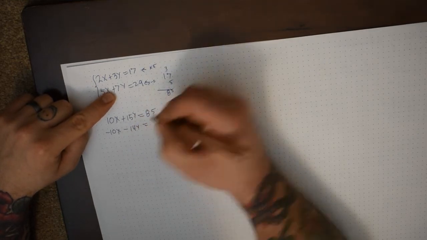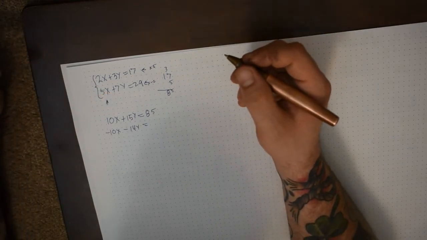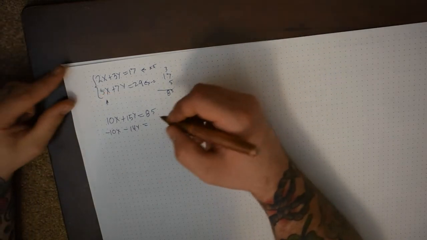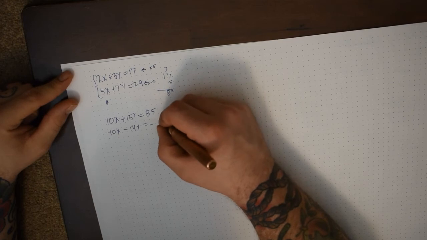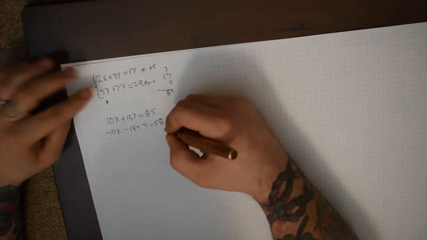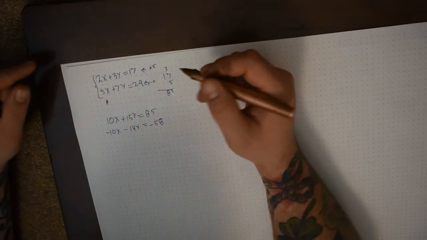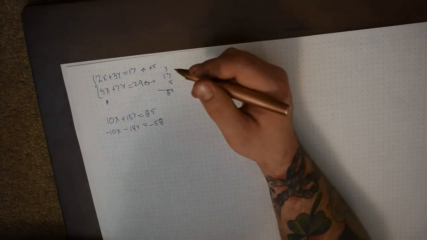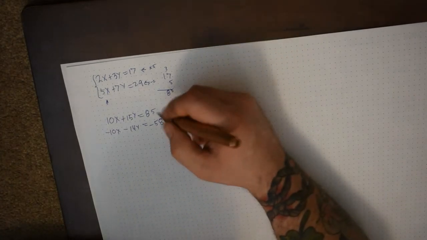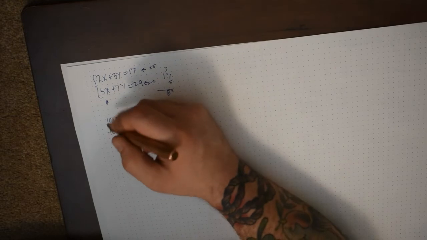And that's going to be equal to 29 times -2, which gives us a negative 58. Perfect.